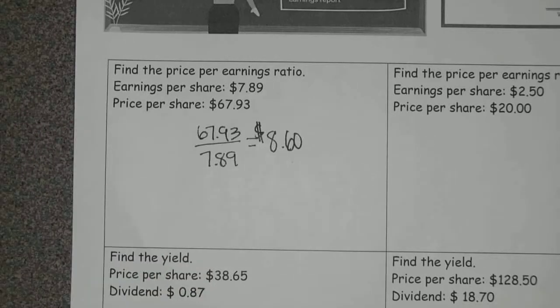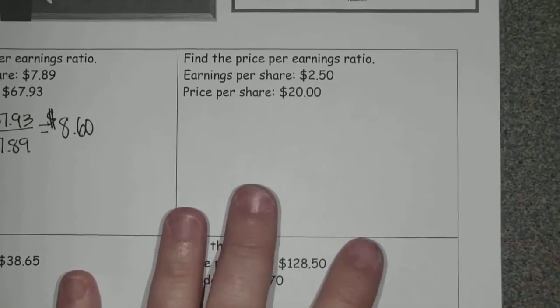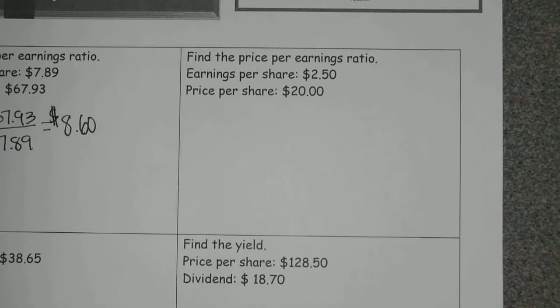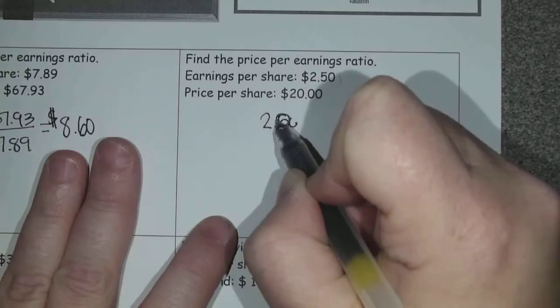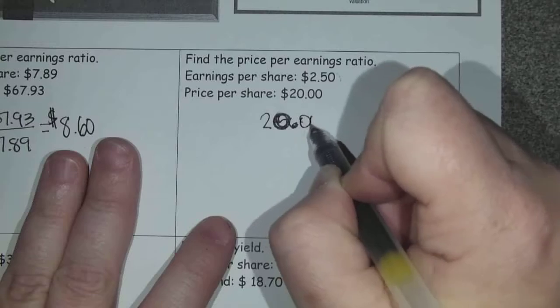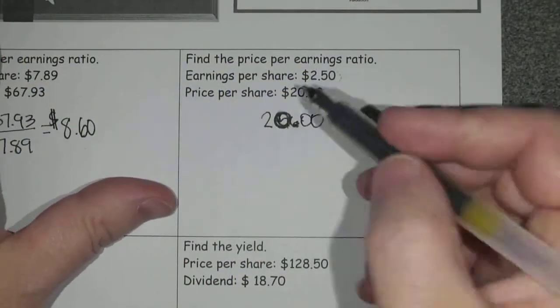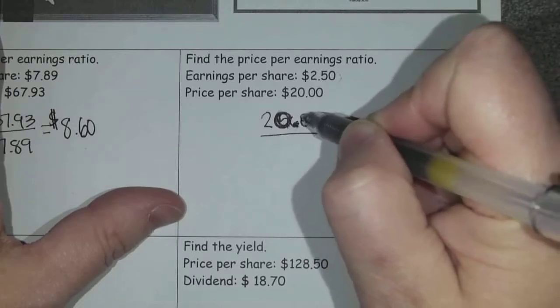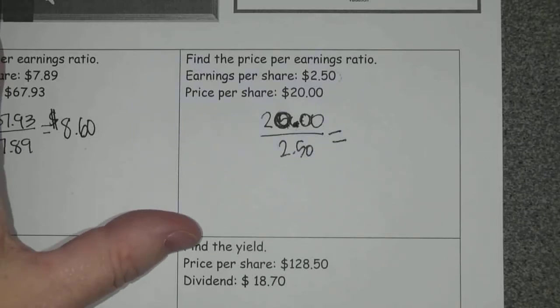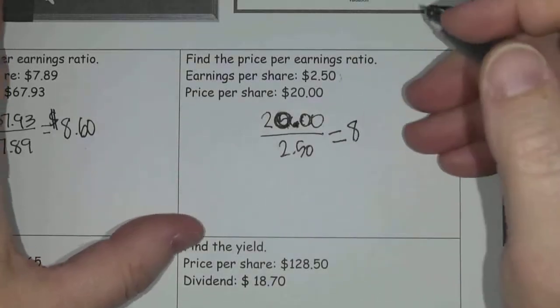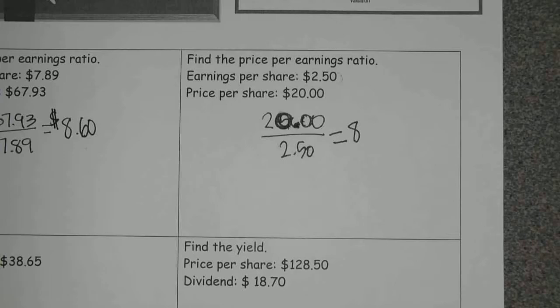Okay, same thing, next problem. The price per earning ratio, again, is the price per share over the earnings per share. So $20 over $2.50. And when you did that, you got... It's 8. Okay, so your answer is 8 on that one. Are there questions on that?